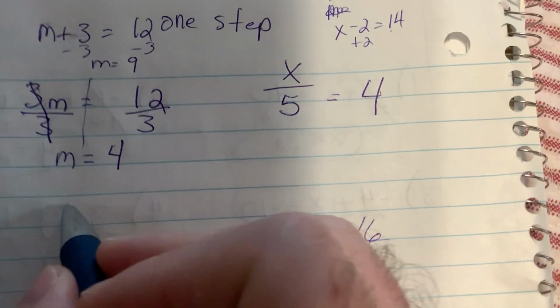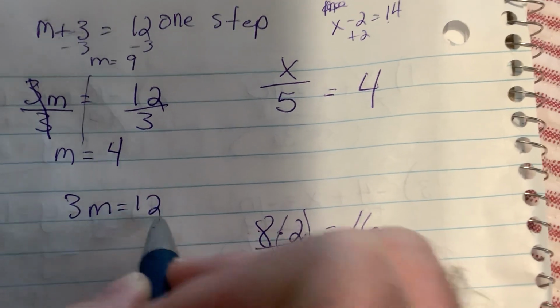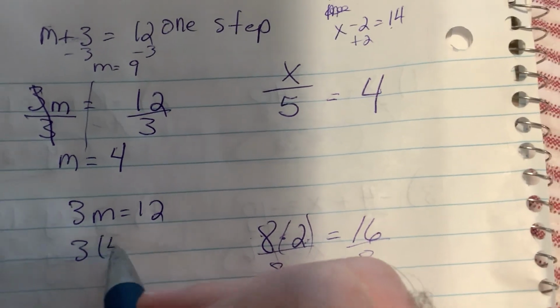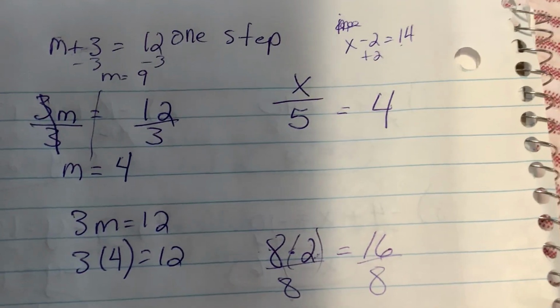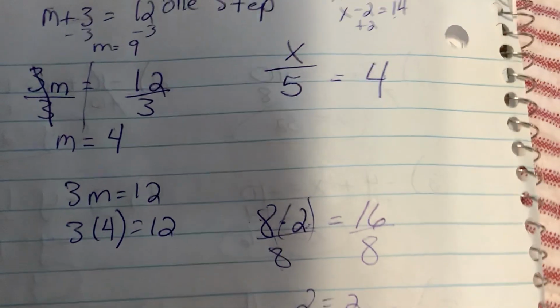Now plug that back into your original problem. Okay, and plug a 4 in, and we get a true statement. 12 equals 12. Okay, let's do another one. We'll come back to the division one here, but let's do another one.